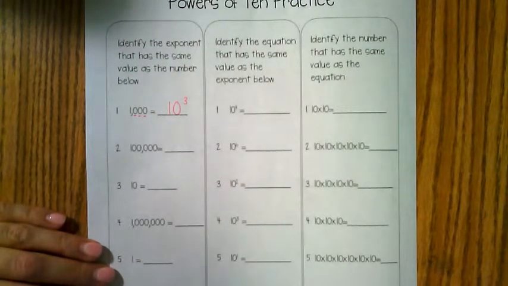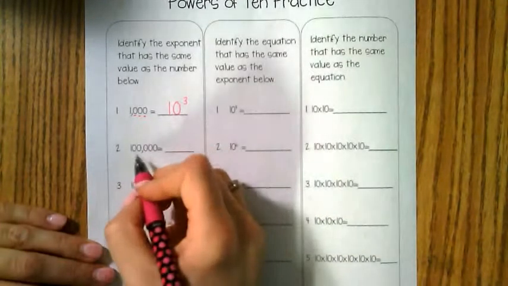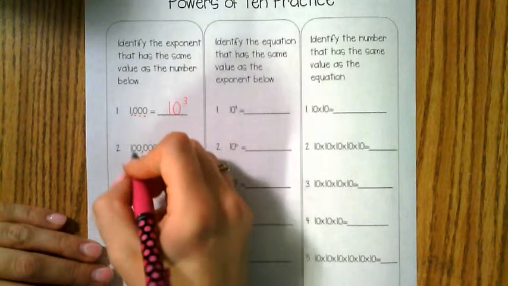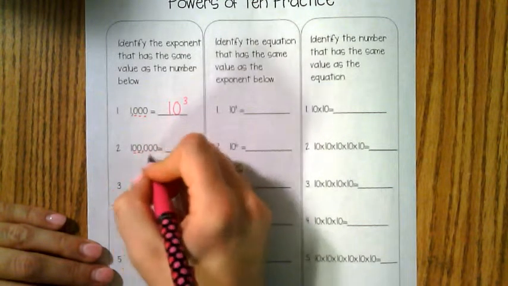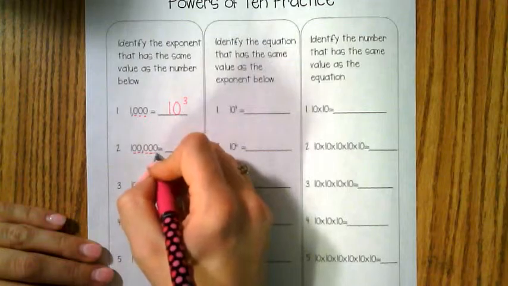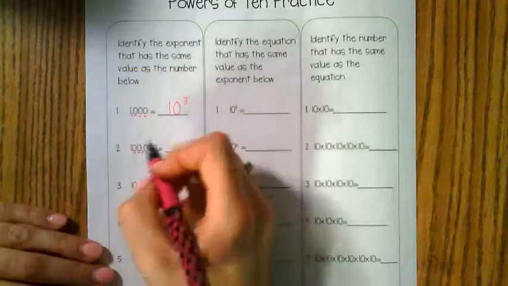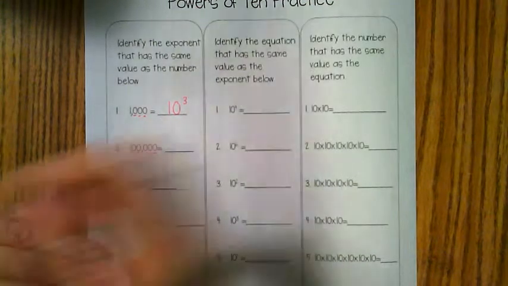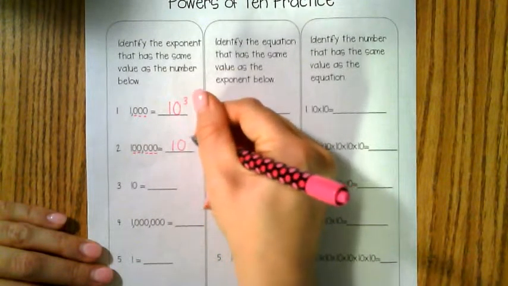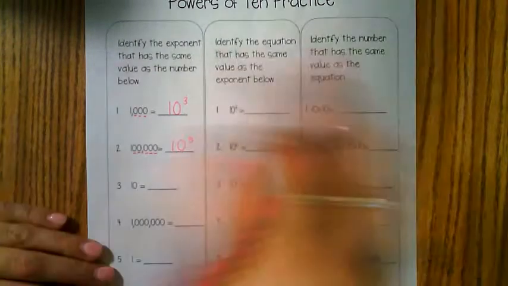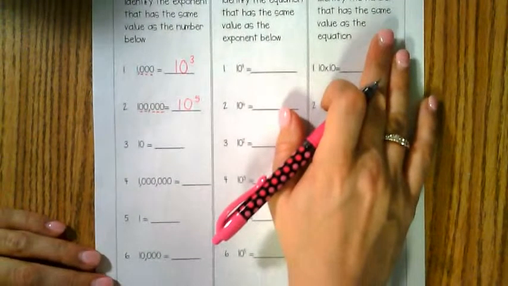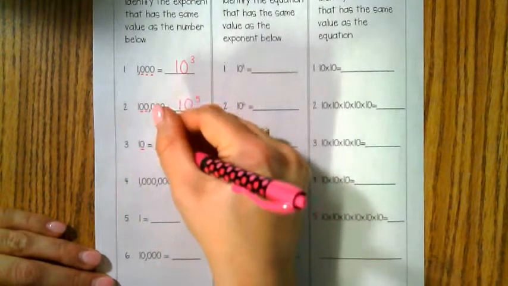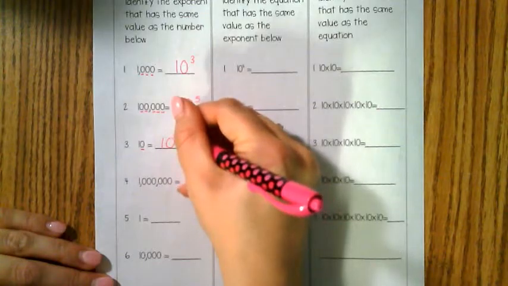Let's look at number 2. Number 2 is the number 100,000. If we count our zeros, that's 1, 2, 3, 4, 5 zeros. We know that each zero is another number in our exponent, so this is 10 to the 5th power. Number 3 is an easy one. It's just 10. There's only one zero, so that means it's 10 to the 1st power.